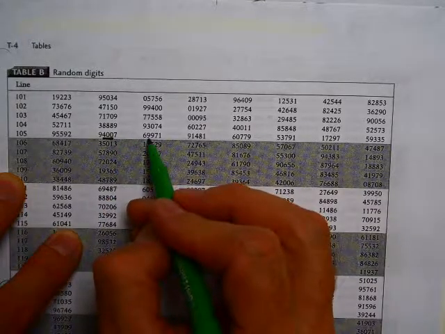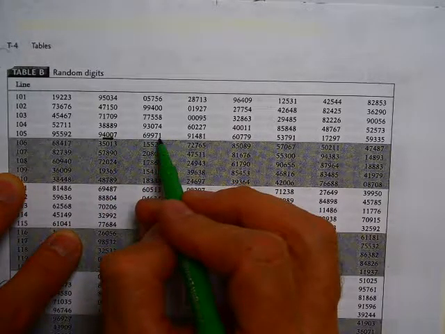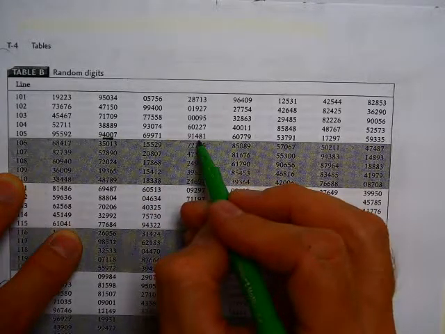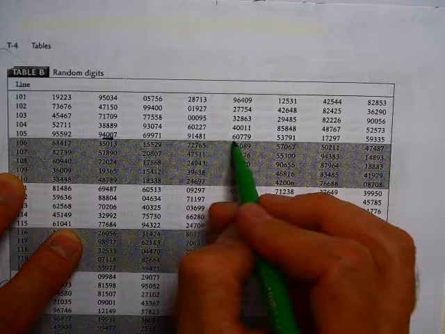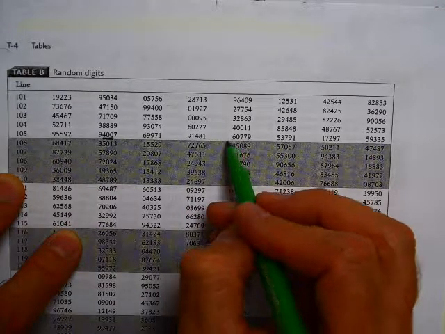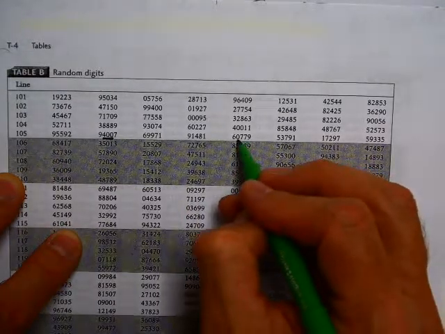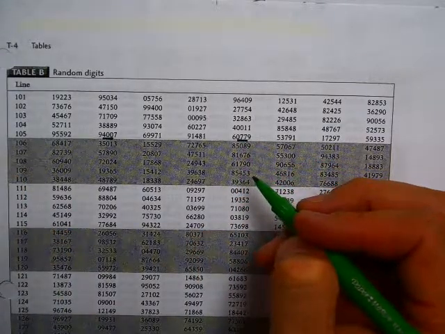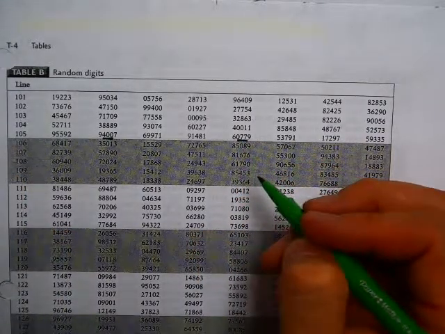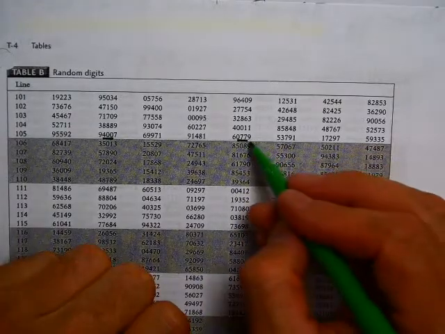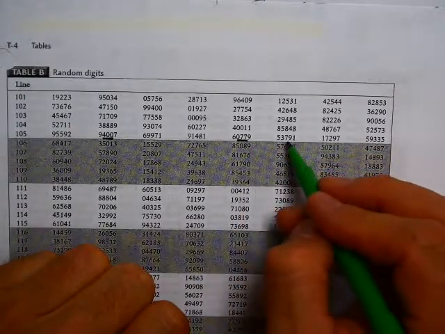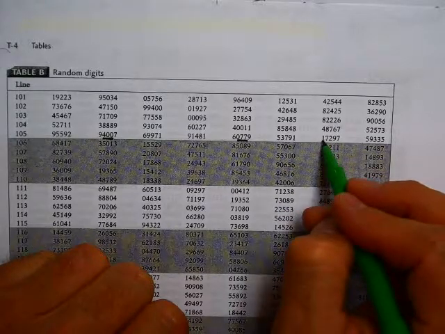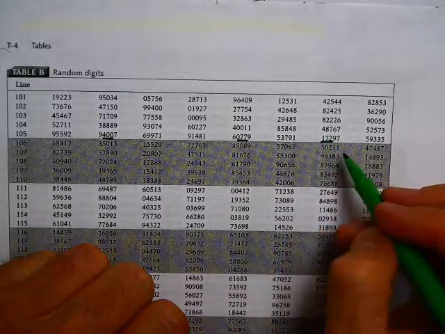769, too big. 971, too big. 914, too big. 816, too big. The next 3 digits, though, 077, store 77 is going to be on my random list. Okay. Then the next 3 digits, 953, too big. 791, too big. 172, yeah, that's within my range.